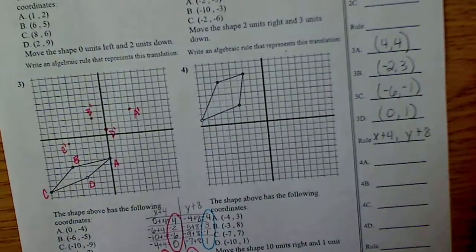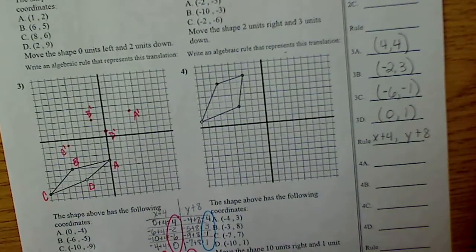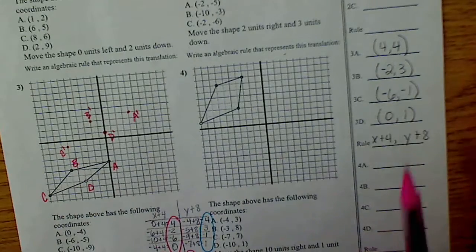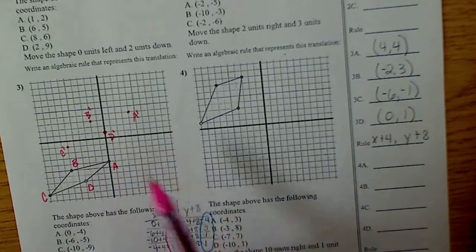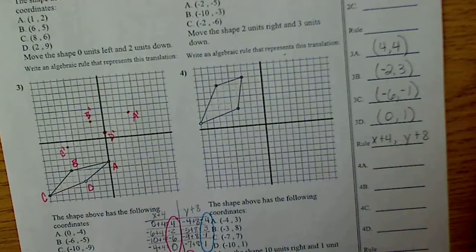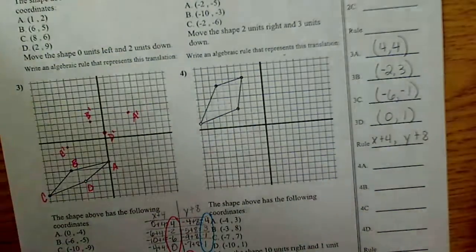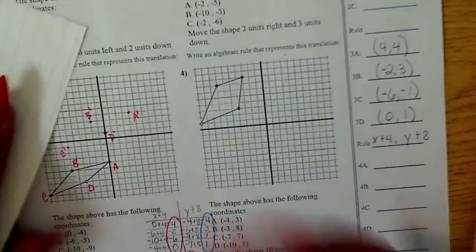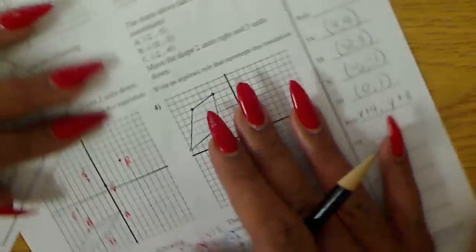Last thing left to do is to connect the dots. Hold on. So I'm just going to use this as a straight edge. I'll use my rule card as a straight edge.